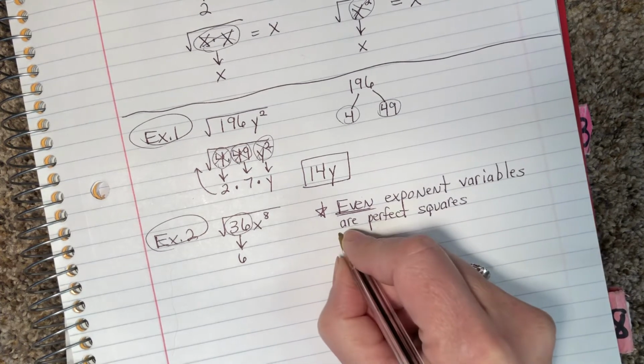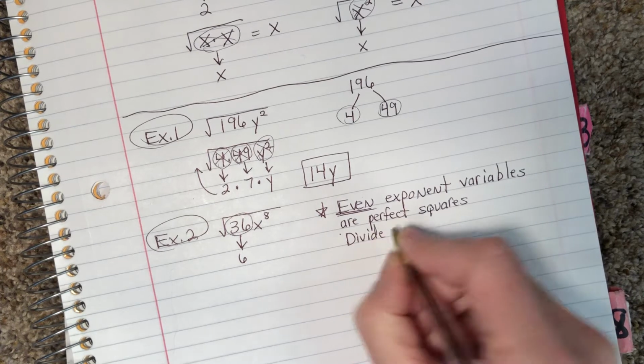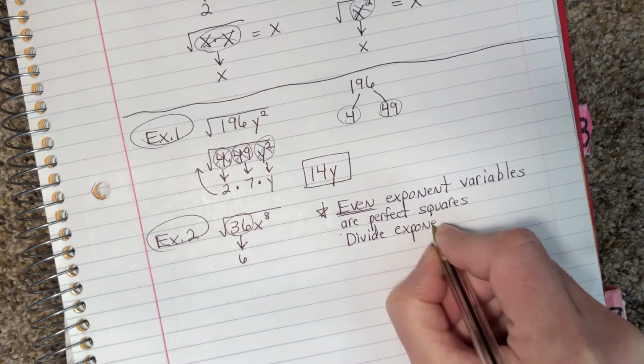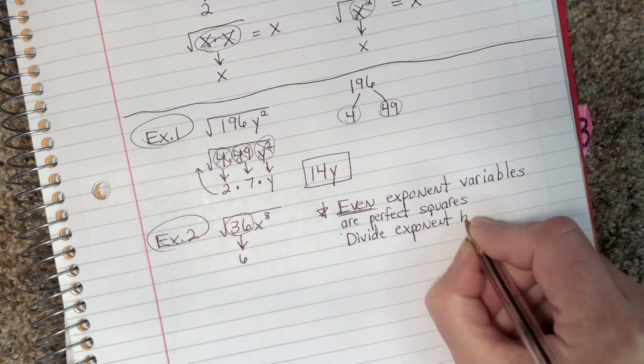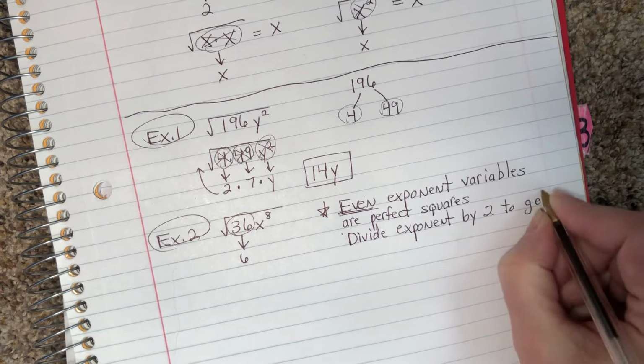So you just divide the exponent by 2 to get the square root.